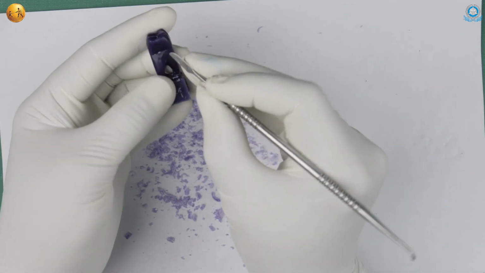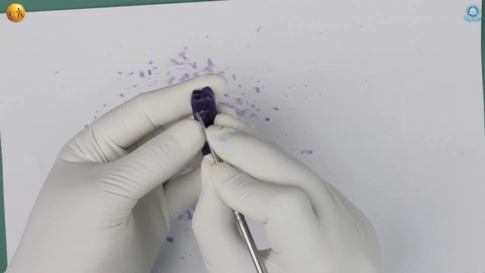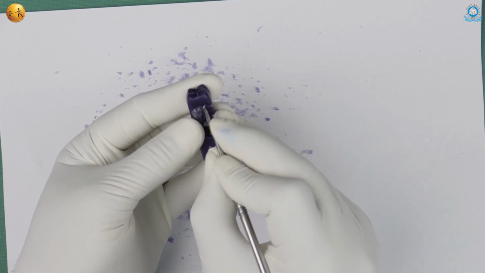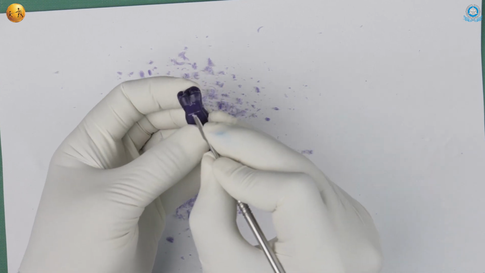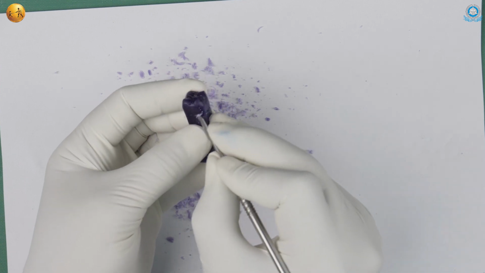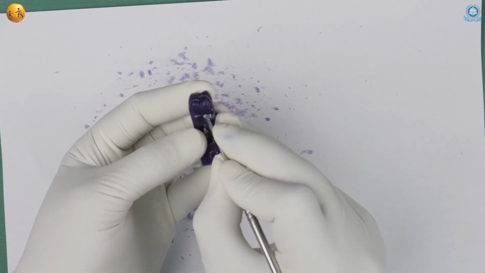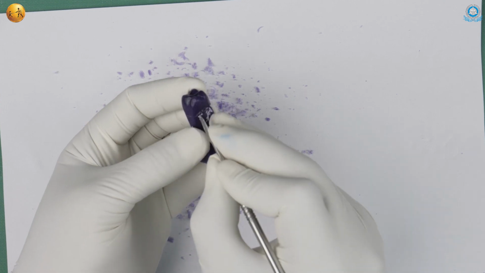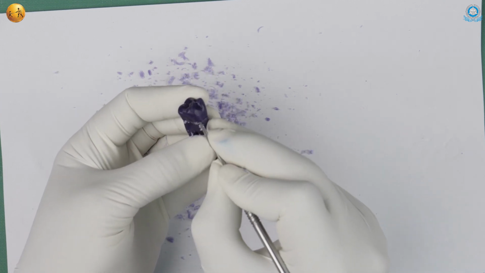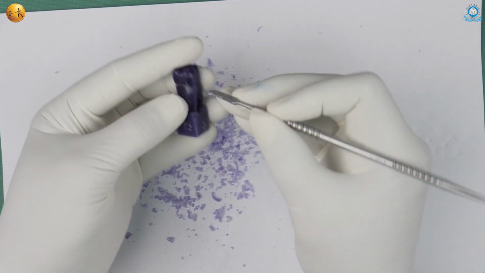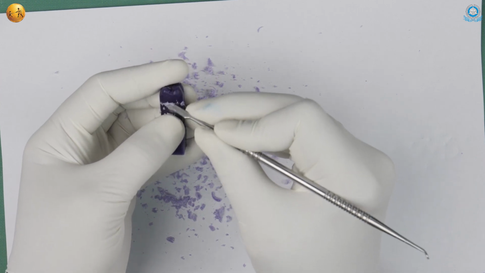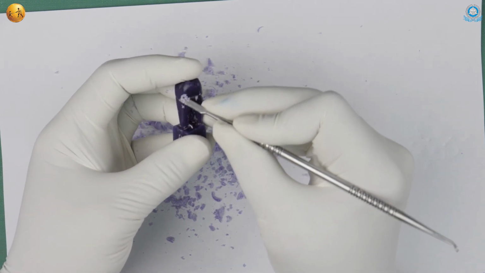And the last is cervical line. If you see the cervical line, it's supposed to be little convex here, not much, and on the buccal surface it goes straight. Mesial and distal, yes, it goes convex. Indicate the cervical line like this from the root surface towards the crown.